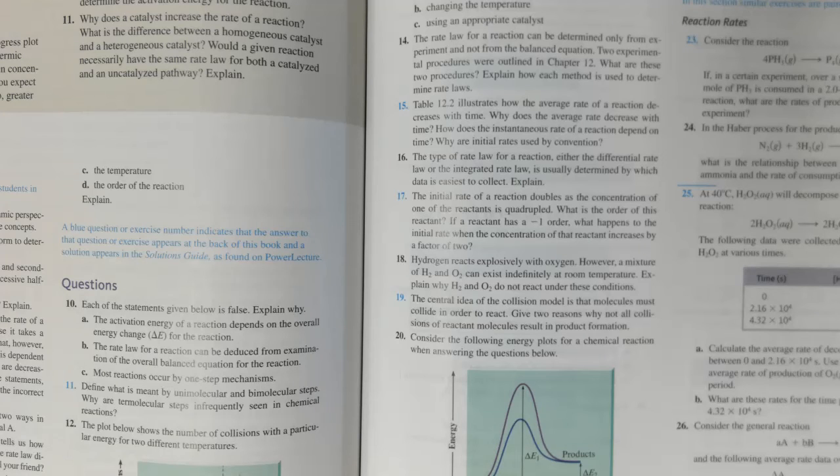If a reactant has a -1 order, what happens to the initial rate when the concentration of that reactant increases by a factor of 2? So a -1 means you have an inverse. So if you double your concentration, you're going to halve the rate.